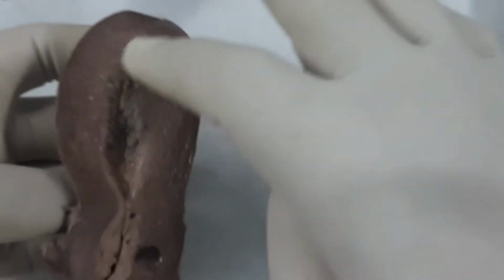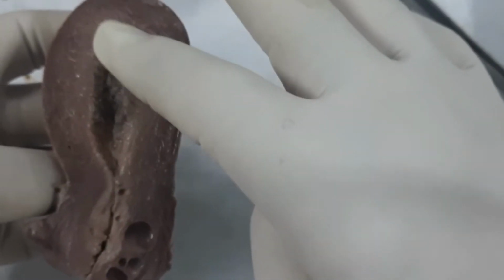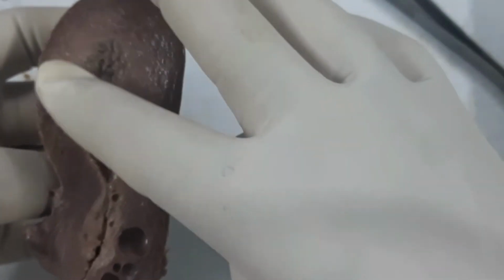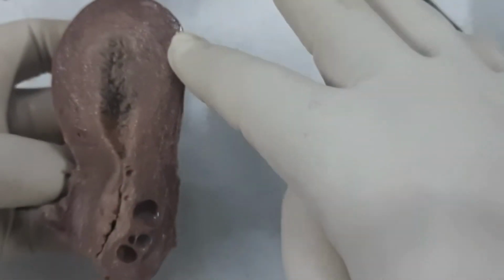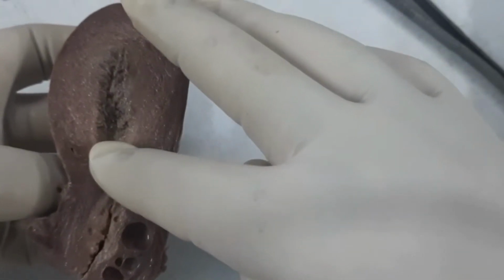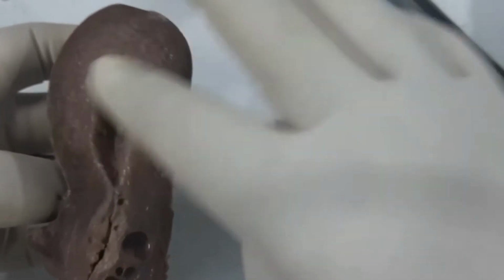This will be the fundus part. And then this cavity which is seen here, it is a vertical cavity, a slit-like space. This is the anterior wall of the uterus, this will be the posterior wall of the uterus, and this is the uterine cavity.